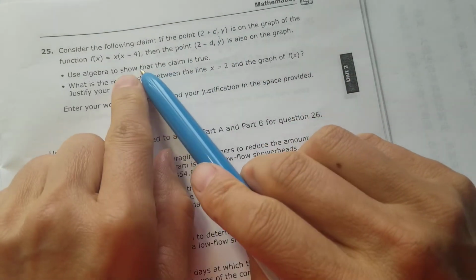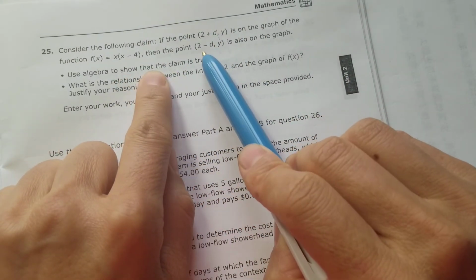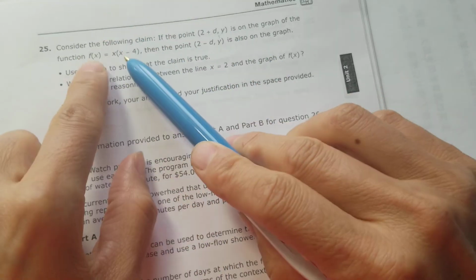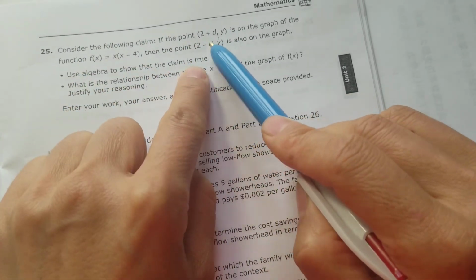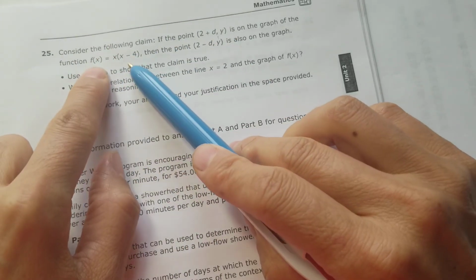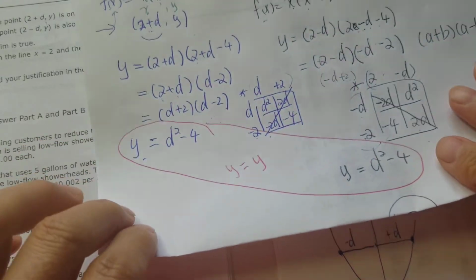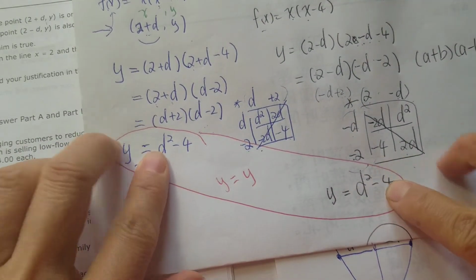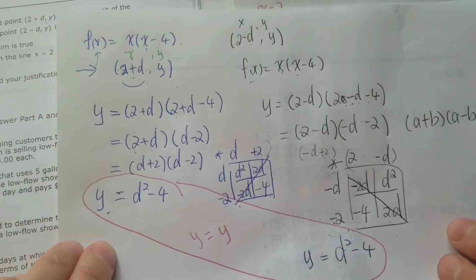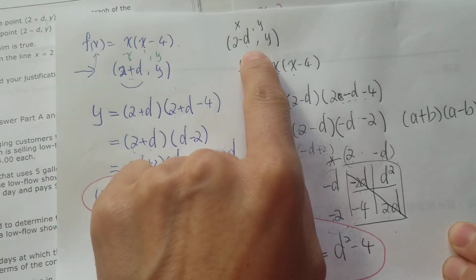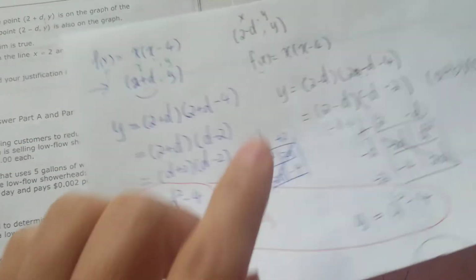Okay, quickly recall for question number 25. In order to show the claim is true, you substitute your x, y back into the function, and the other x, y back into the function, and prove that they are equal. Then you show all your work to show that if this point is on the graph, the minus d point is also on the graph.